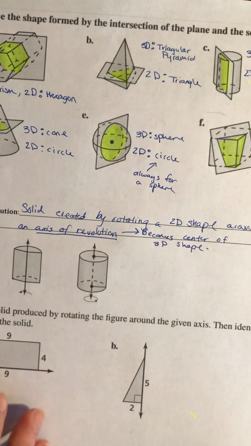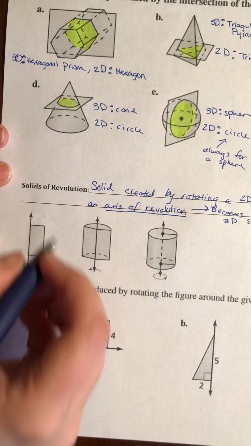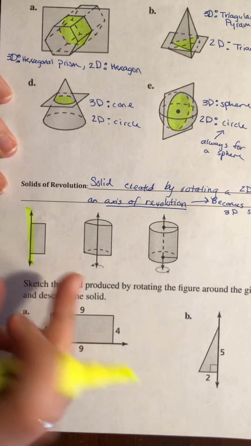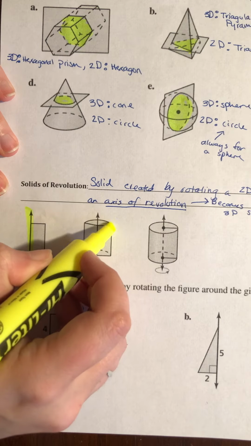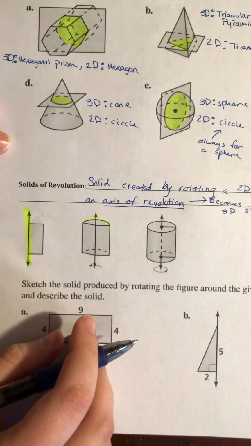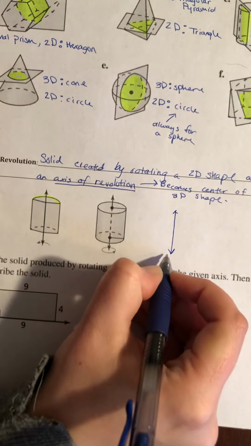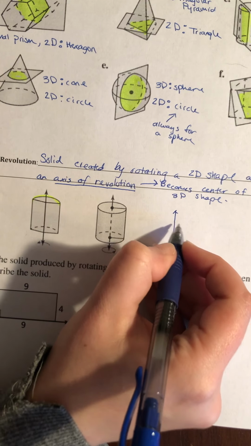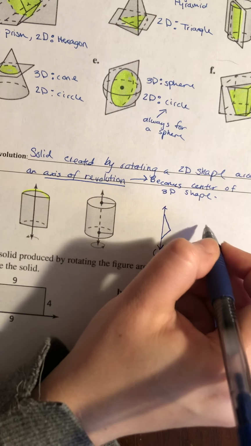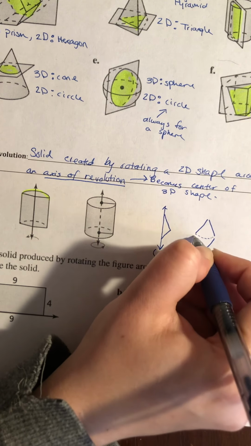So here I have this rectangle. Here's the axis of revolution. And if I spin that, you can kind of see it's creating this solid, and eventually it creates a cylinder. For another example, let's say here's my axis of revolution, and it's a triangle like that. Well, if I spin it, it would kind of become a top.